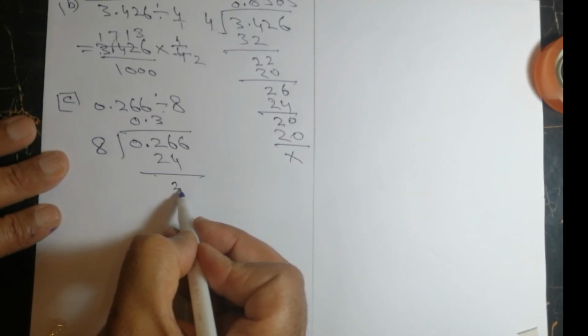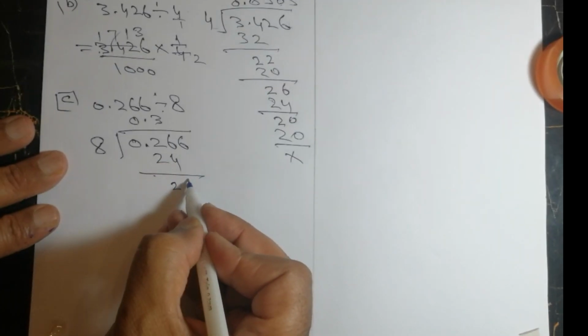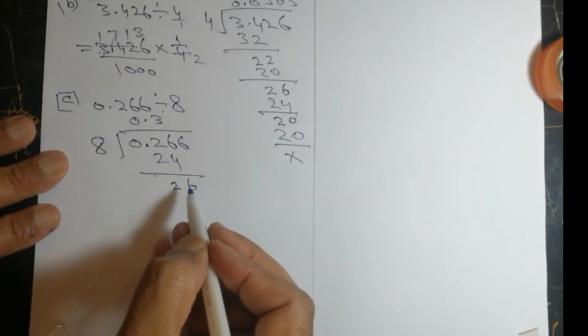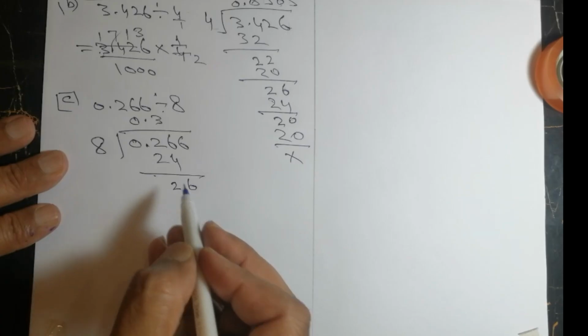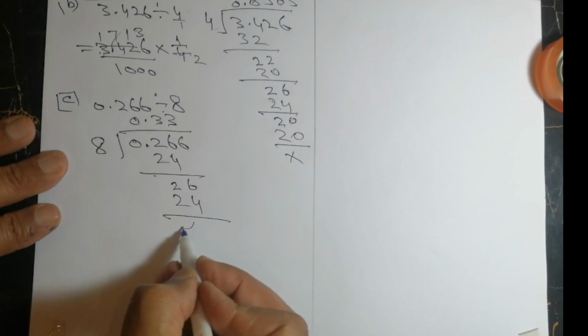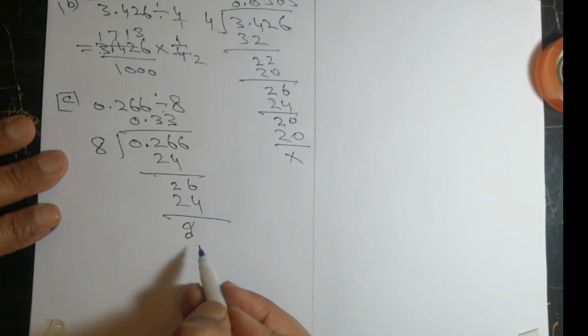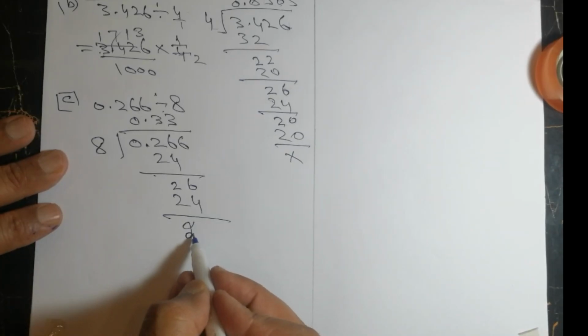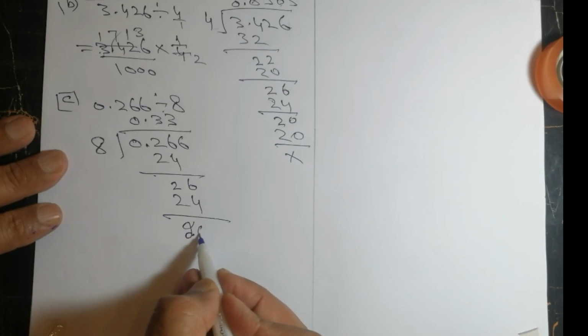So 2 here, and take 6 from here, one number. So 8 3s are 24, 2, and then this is smaller, we can place 1 0.